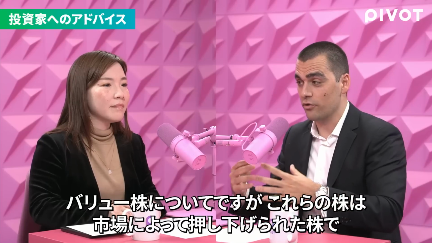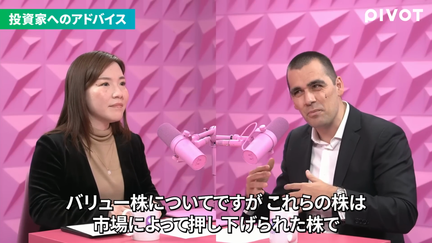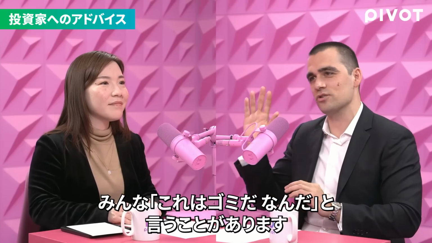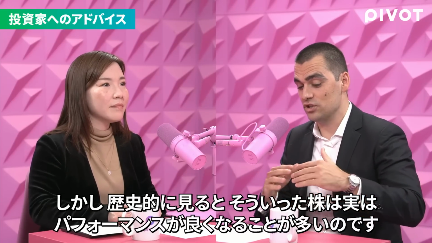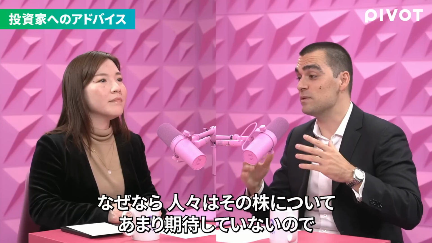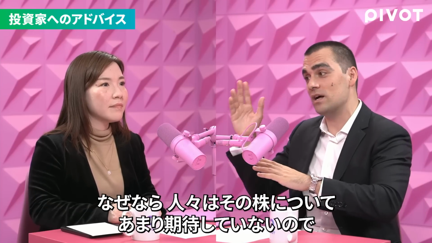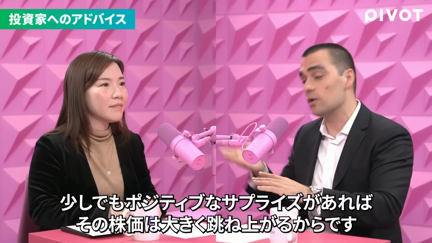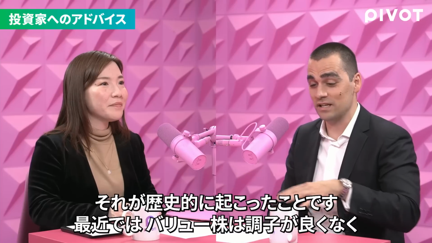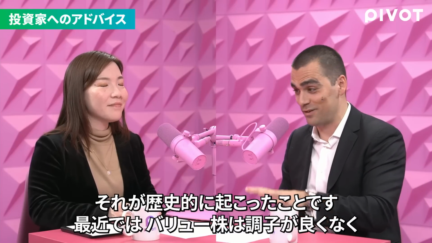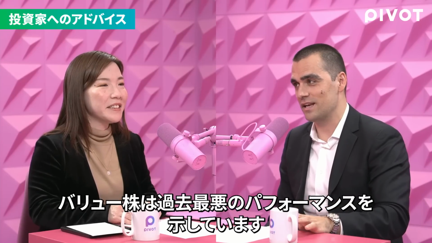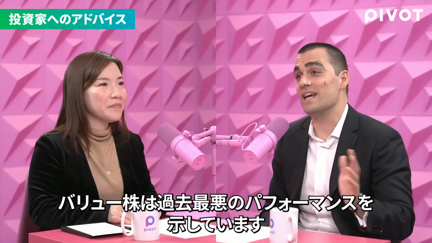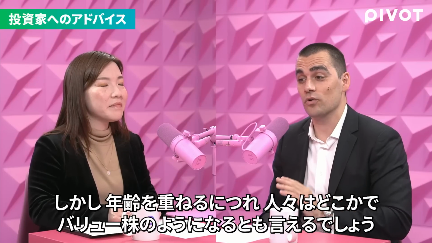The value stock, those are the stocks that have kind of been beaten down by the market. People are like, oh, those stocks are junk, blah, blah, blah. But what happens with those stocks, at least historically, is those stocks will tend to outperform because people don't think much of them, so any positive surprise is a huge jump. And so you'll see their prices kind of come up. And so that's what's happened historically. In recent history, value stocks have not been doing well. It's all about growth stocks. So that's been the name of the game in the last decade, basically. Value stocks are doing worse than ever.